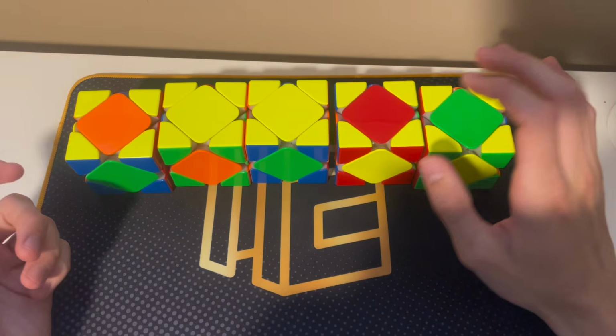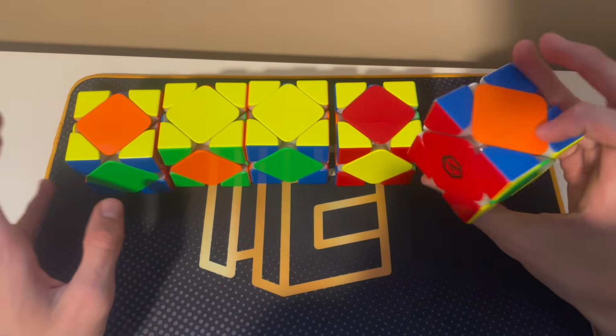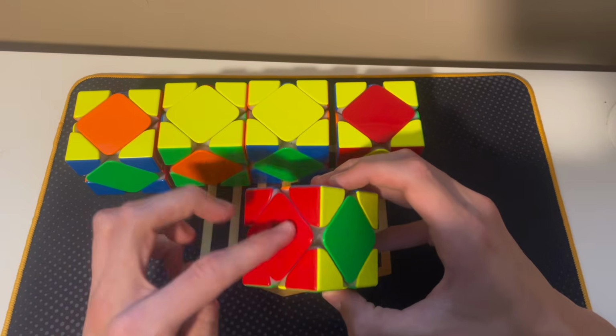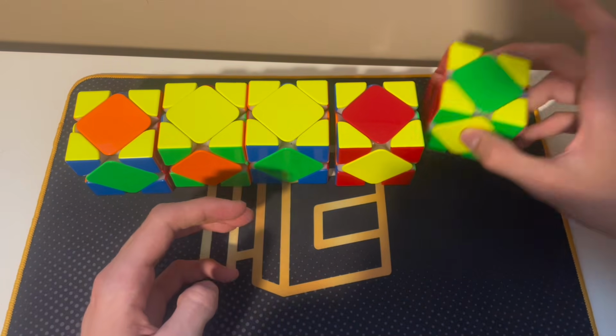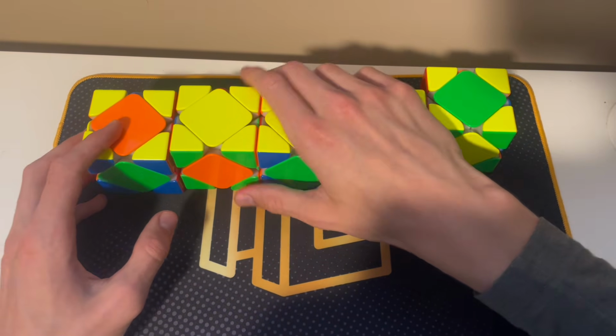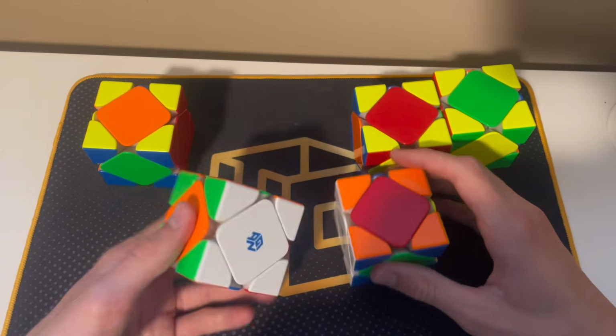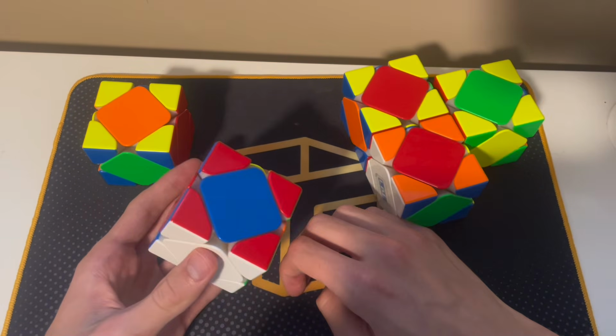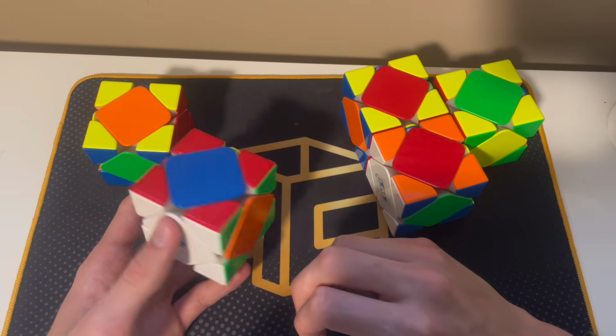So next up, we're going to be going over L4C. So these are all the cases where there is 1 solved center, and the other 4 are not solved. So first up, we're going to go over H Perm and Z Perm. You should already know these from advanced, but there are slightly better algs that you can use.